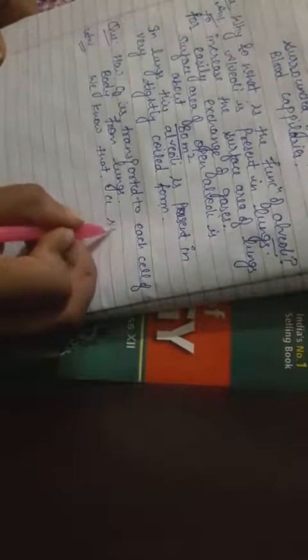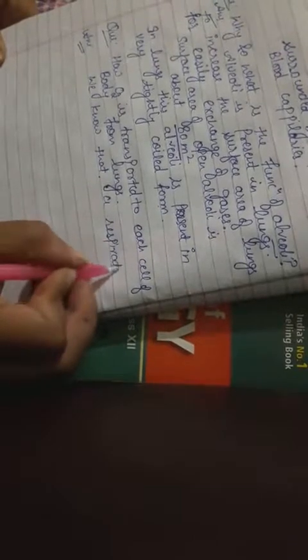We know that a respiratory pigment is present in our body, and that respiratory pigment is known as hemoglobin. This hemoglobin is present in the RBCs of blood.